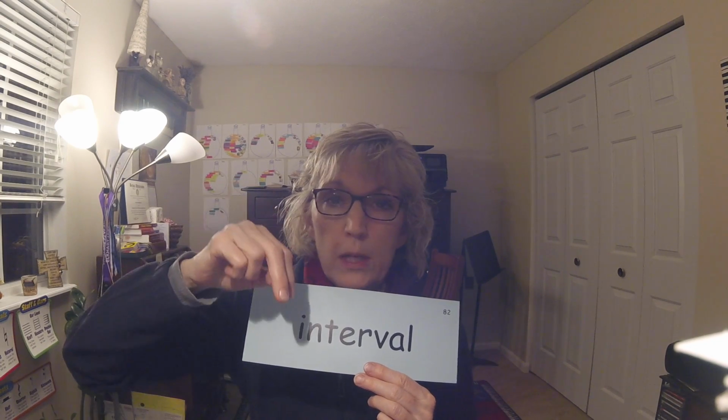So an interval is just the space between two notes. And this can happen with the two notes happening at the same time. That's called harmonically. Or one note happening and then the next note, and that's called melodically, like in a melody.